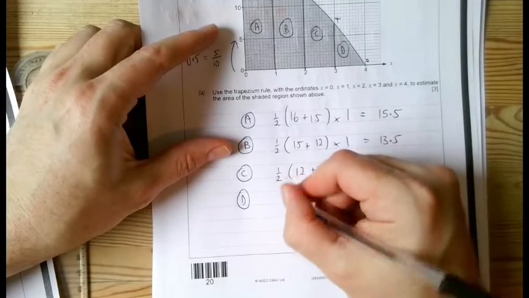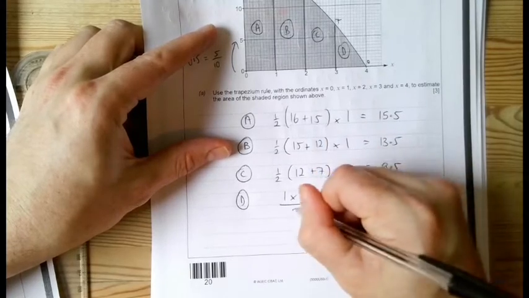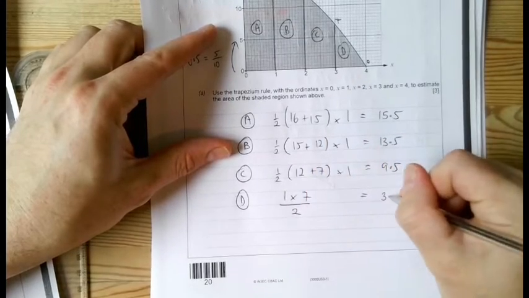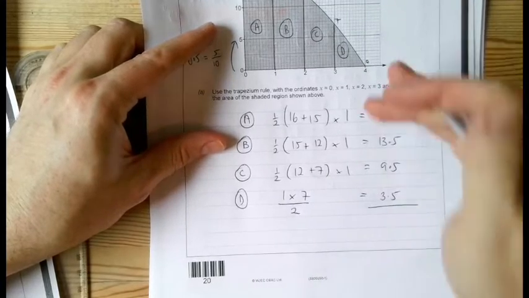Or you could just say it's base times height. So the base is 1, times the height, which is 7, divided by 2, and that's because it's a triangle. So that's just 3.5 there, okay? Then to work out what the area is, we're just going to add all of those together.